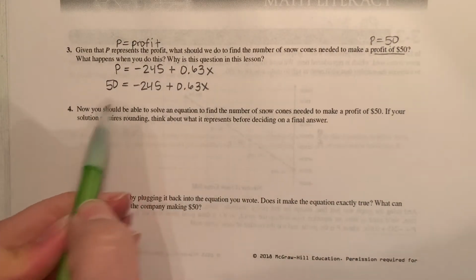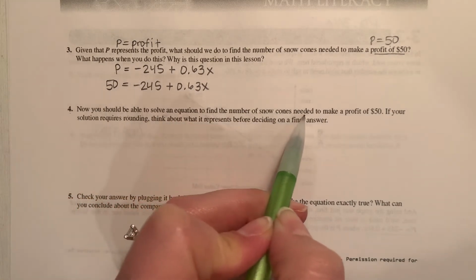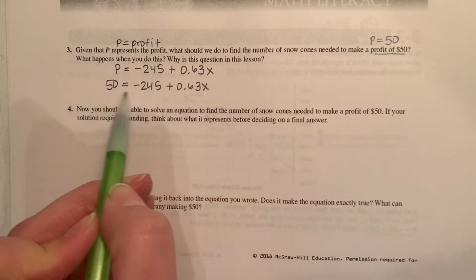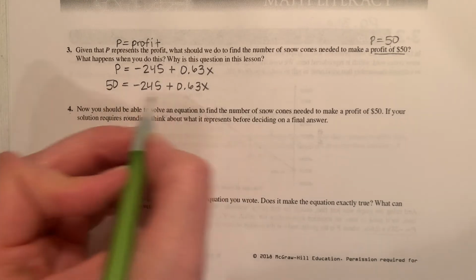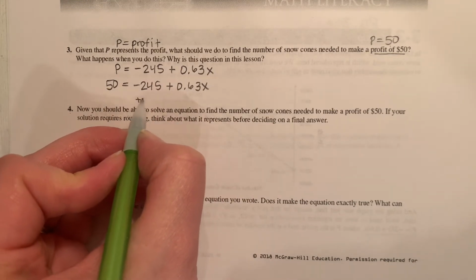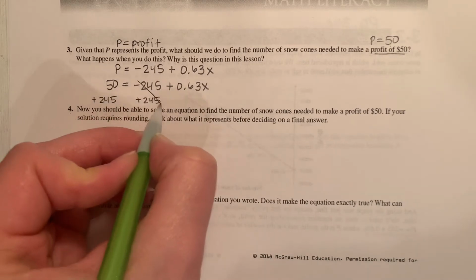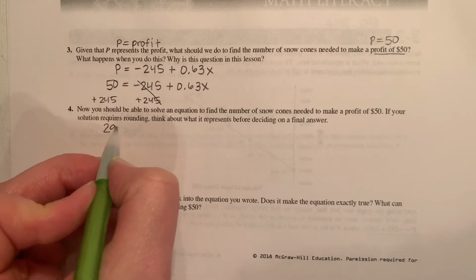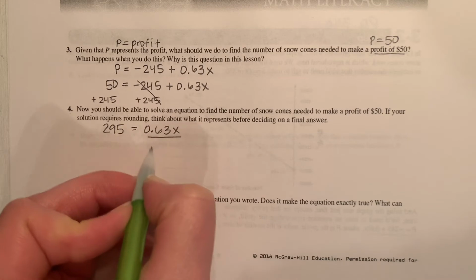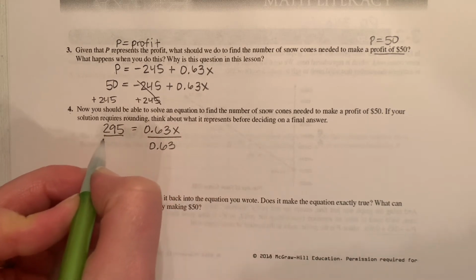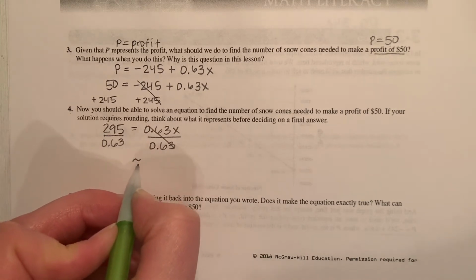Now number 4 says now you should be able to solve an equation to find the number of snow cones needed to make a profit of $50. So basically they're saying take the equation from number 3 and actually solve it. So rather than rewrite it, I'm just going to start solving it up here. I'm going to add 245 to both sides, and that gets me 295 equals 63 cents X. Now I can divide by 0.63, and I have to round here, so be careful.